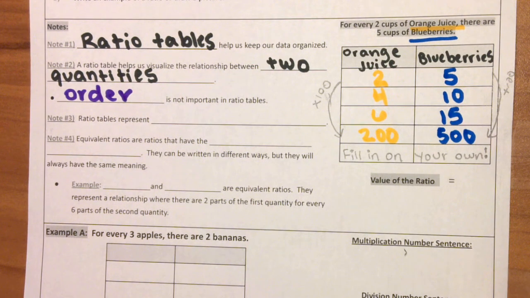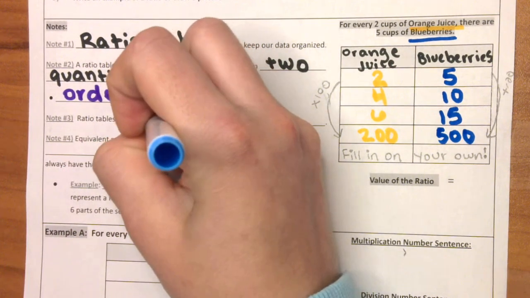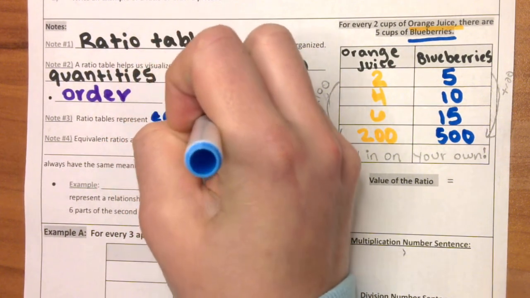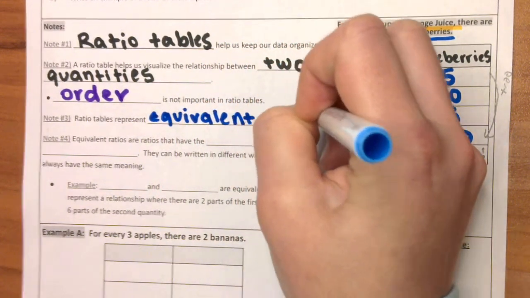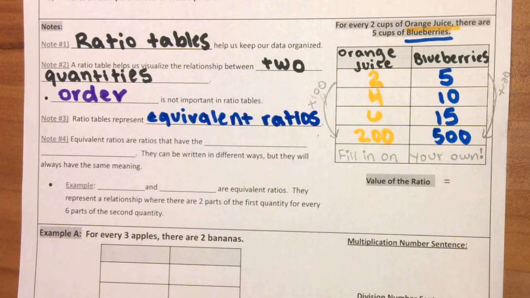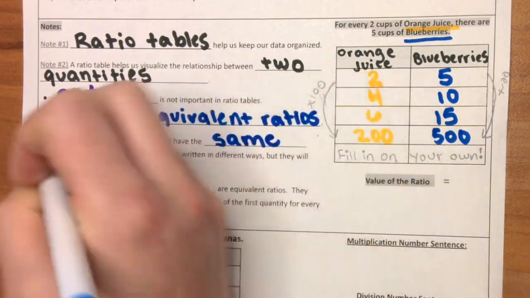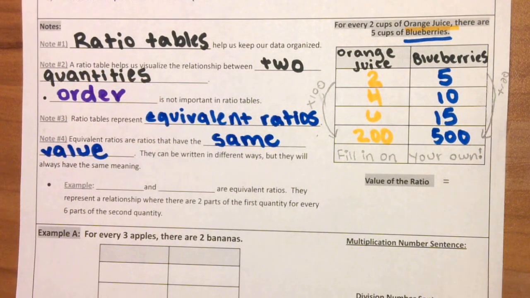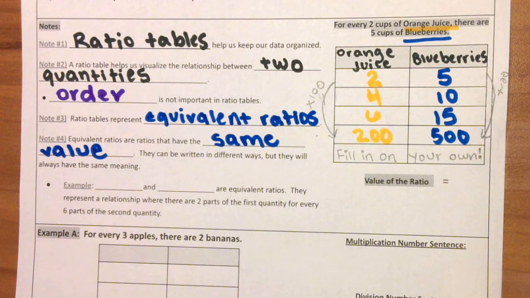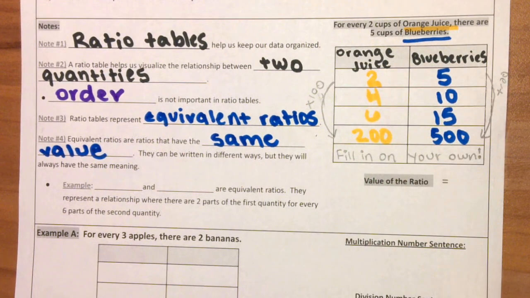Now, we've already mentioned our next note. Ratio tables represent equivalent ratios. Equivalent ratios are ratios that have the same value. They can be written in different ways, but they will always have the same meaning. So let's do a quick example finding the value of our ratio in this ratio table.